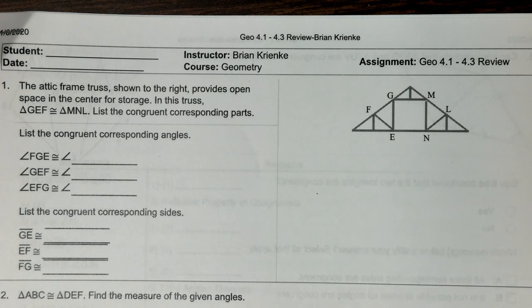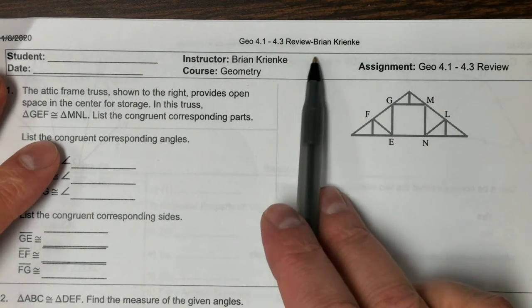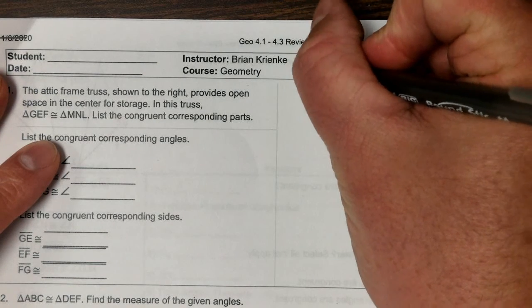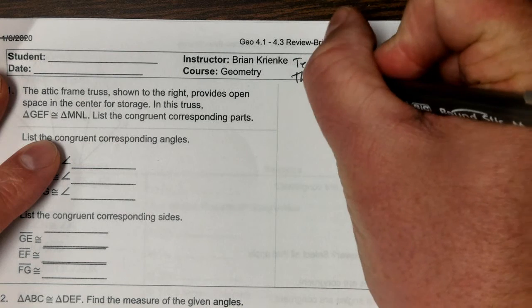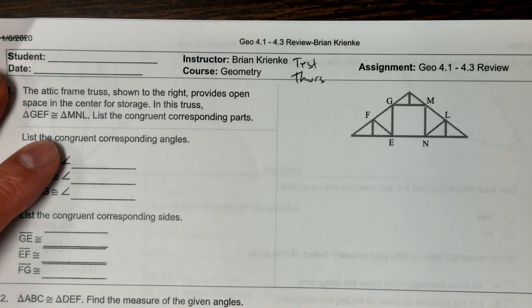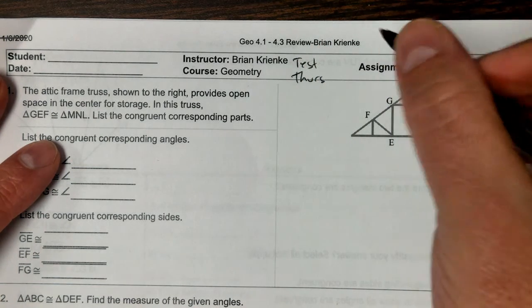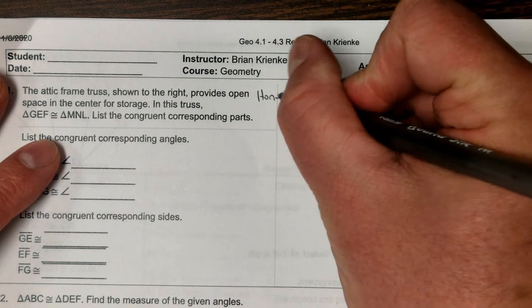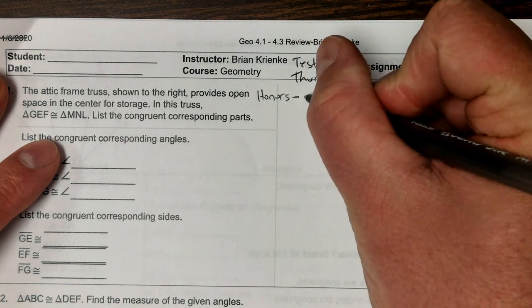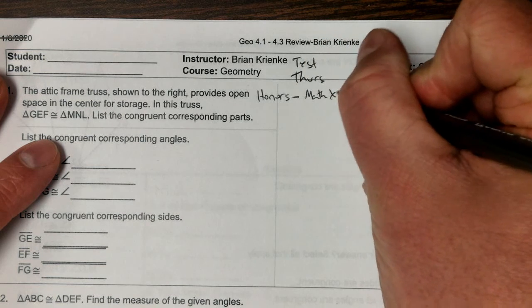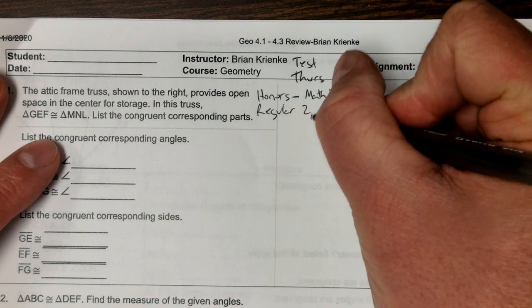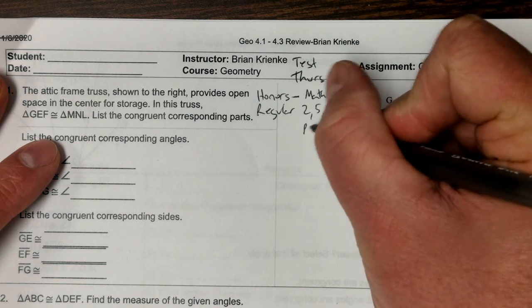All right, so here's your 4.1 to 4.3 review. This year, the test is still Thursday. For honors, it's going to be on Math Excel, and for regular, like second and fifth and sixth, it's going to be on paper.